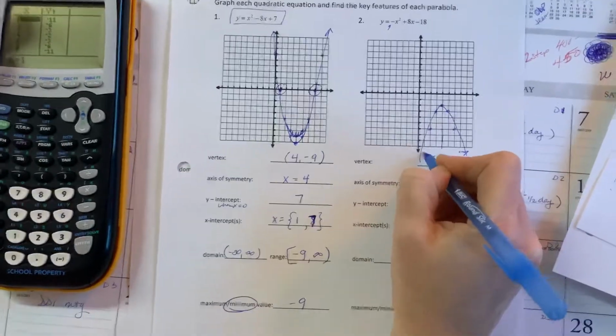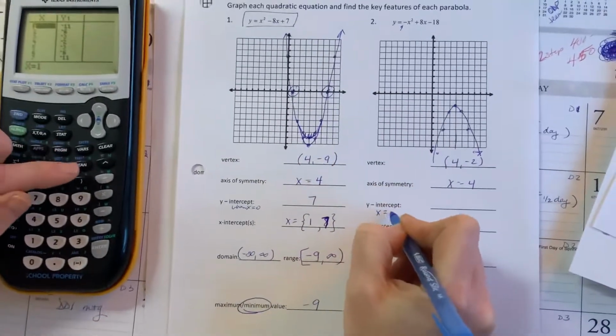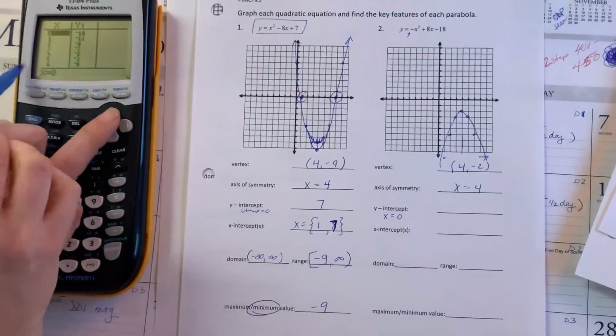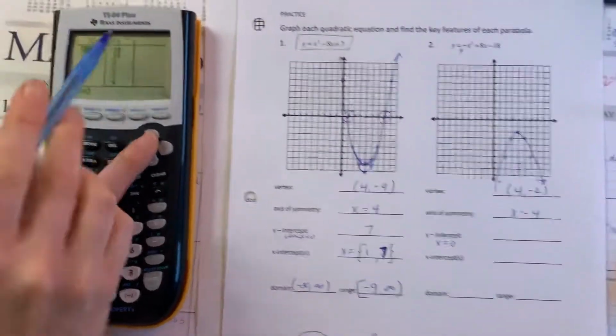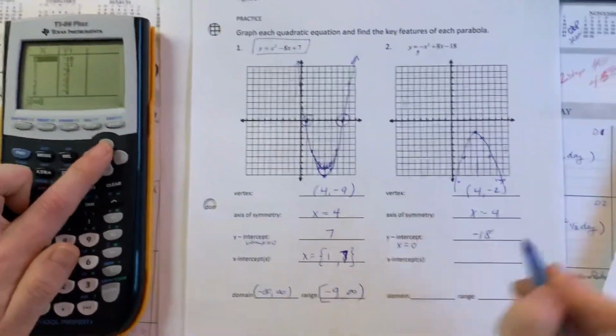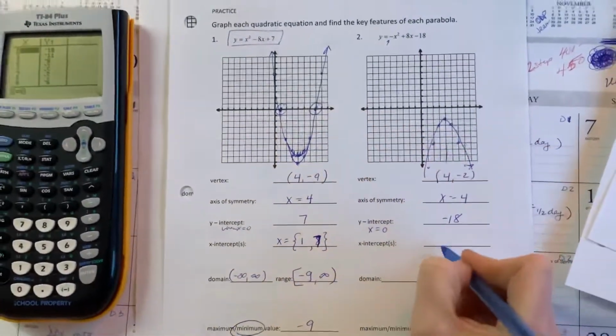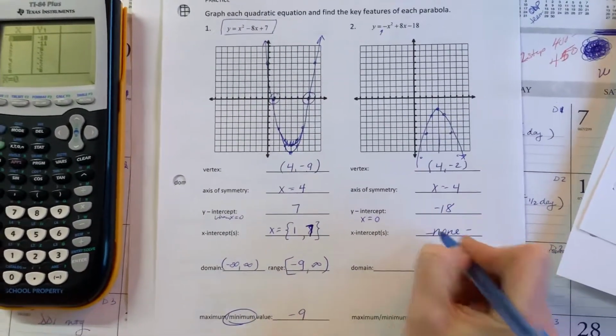The y-intercept we can't see on here, but again, remember that it's when x equals 0. So I'm going to go to my calculator and find when x equals 0, and even though it's off the grid, the y-intercept is at negative 18. The x-intercept, ooh, it doesn't cross, so there are none.